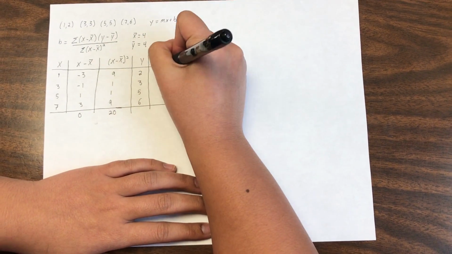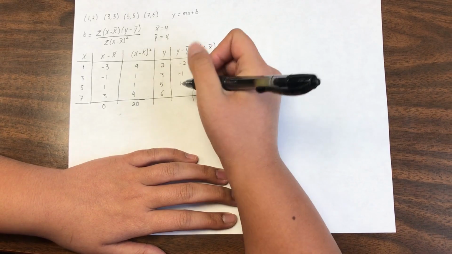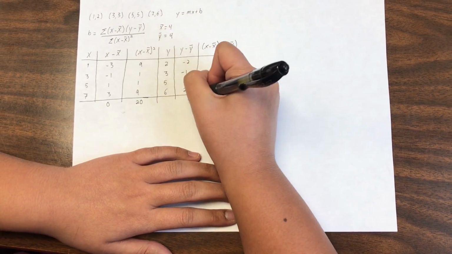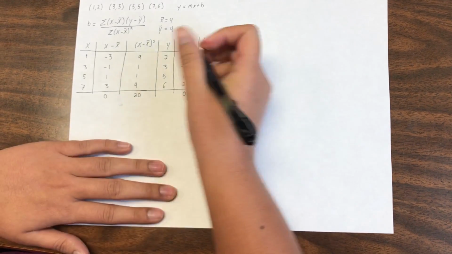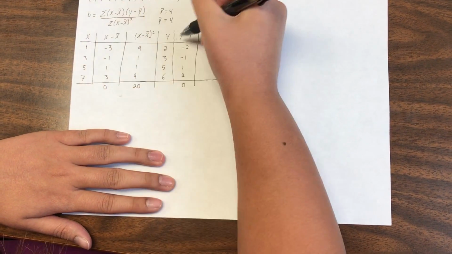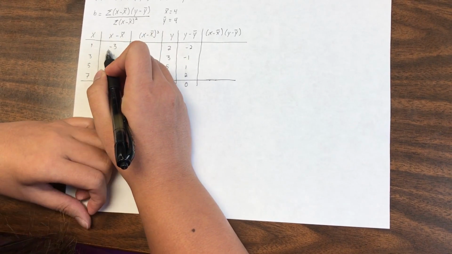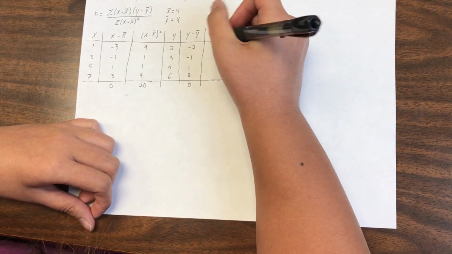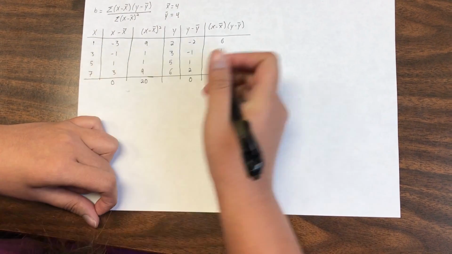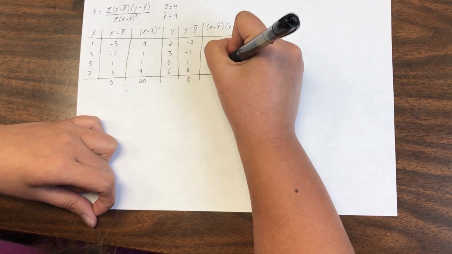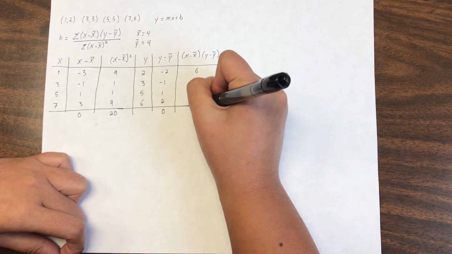2 minus 4 is negative 2. 3 minus 4 is negative 1. 5 minus 4 is 1. And 6 minus 4 is 2, which adds up to 0 again. Then we're going to multiply the values from these two columns and get negative 3 times negative 2, which is 6, negative 1 times negative 1, which is 1, 1 times 1, which is again 1, and 3 times 2, which is 6. And then the sum of these values is 14.